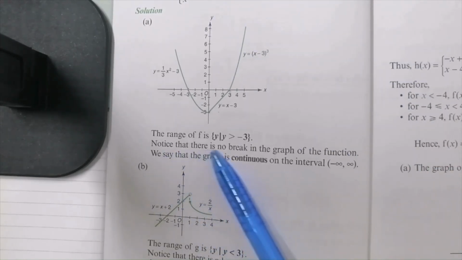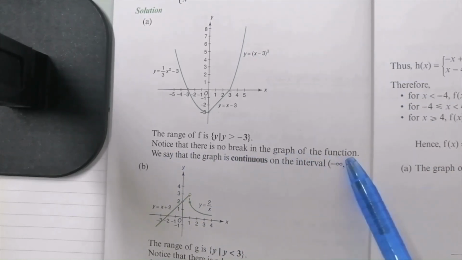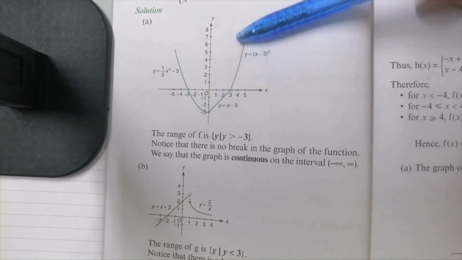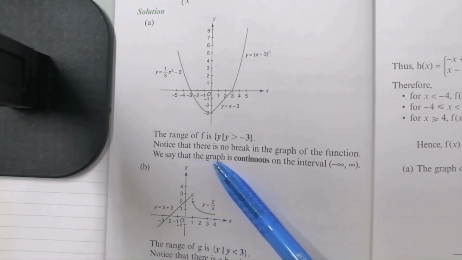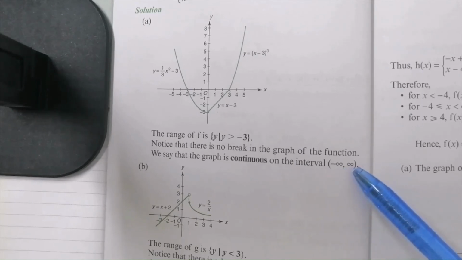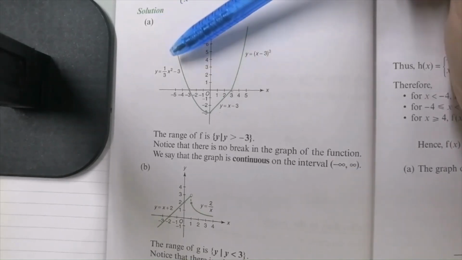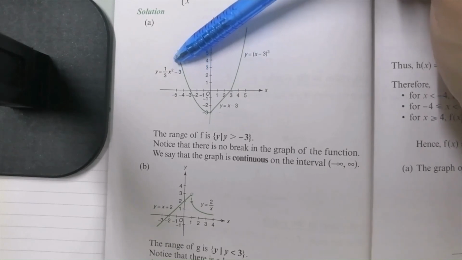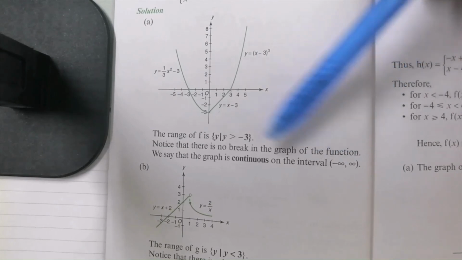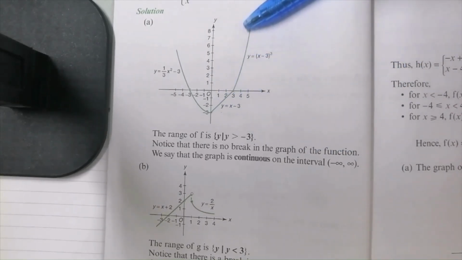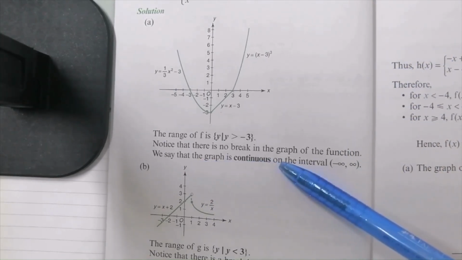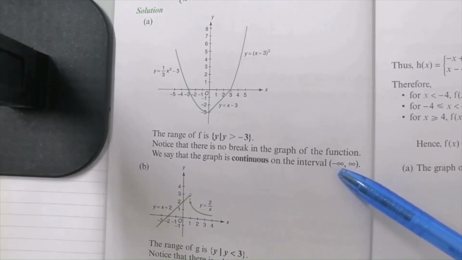Notice that there is no break in the graph of the function because the graph is continuous one after another. We say that the graph is continuous on the interval negative infinity to positive infinity. Because you can continue sketching the graph to the left, to the left means to the negative infinity. You can also continue sketching the graph to the right, to the right means to the positive infinity. So the graph is continuous on the interval negative infinity to positive infinity.